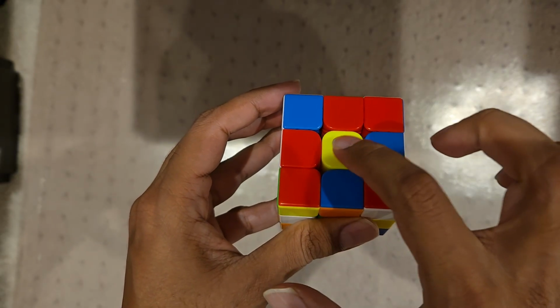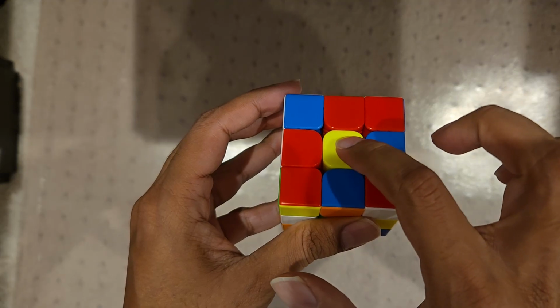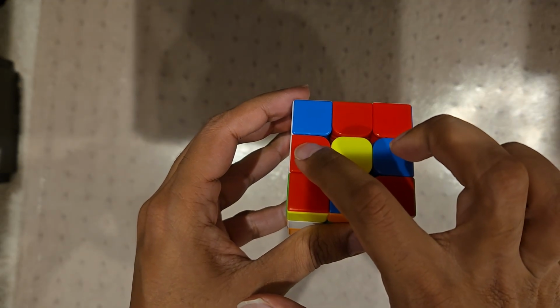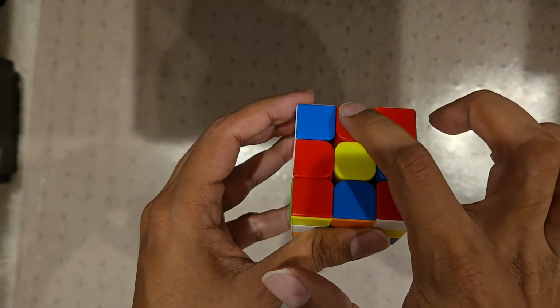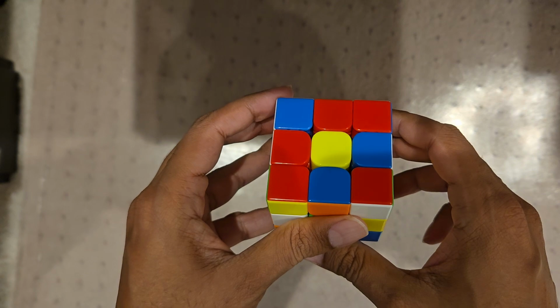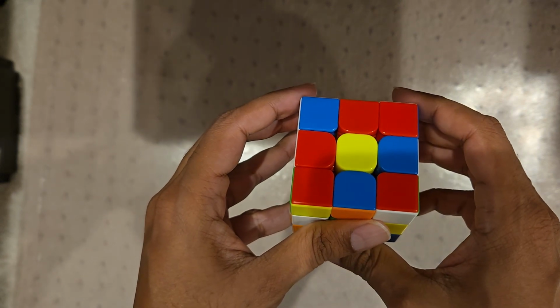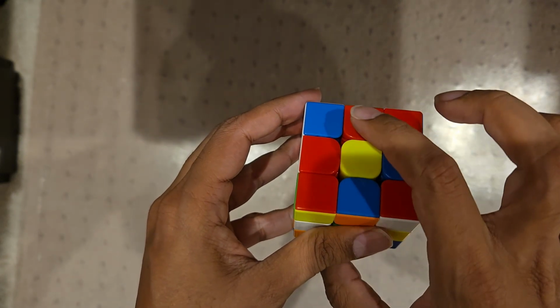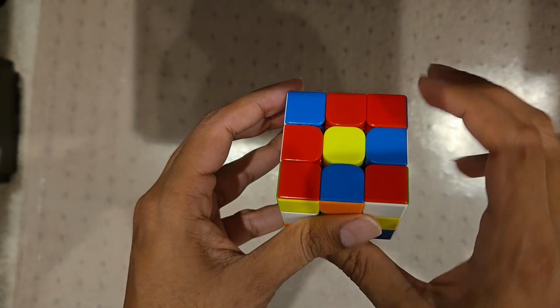Now, what we're trying to do is make sure that the neighbors are white. So think of this middle piece as you right now. You're the yellow one. And you want your 4 friends to be right here. 1, 2, 3, 4. I'm not talking about the corners. The corners don't matter right now. So how do we get these 4 pieces to be white?